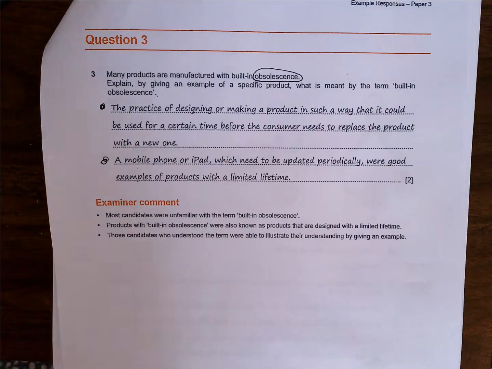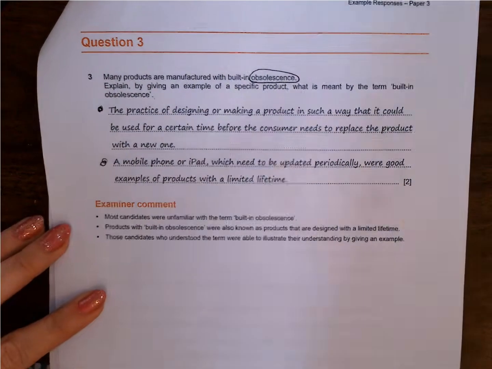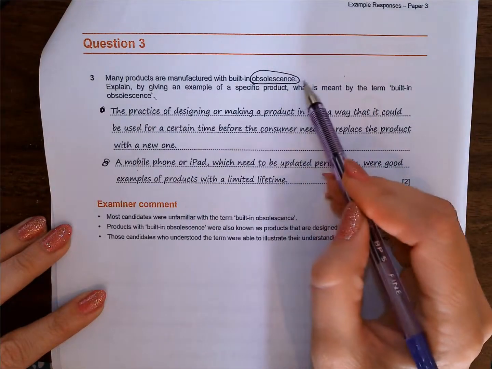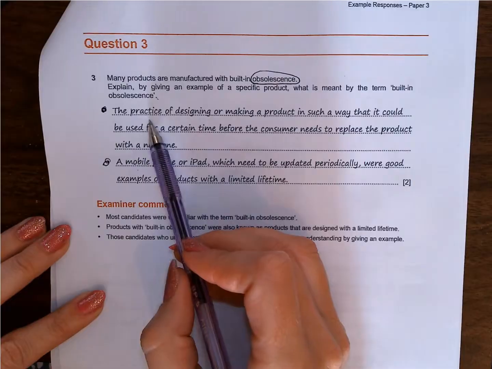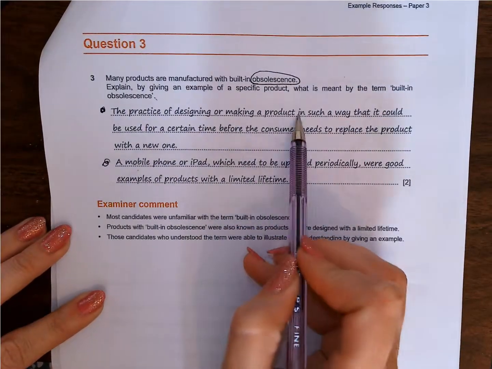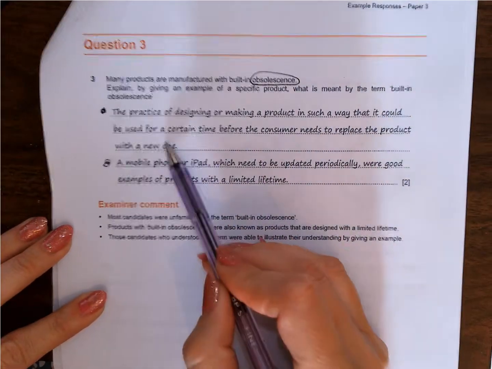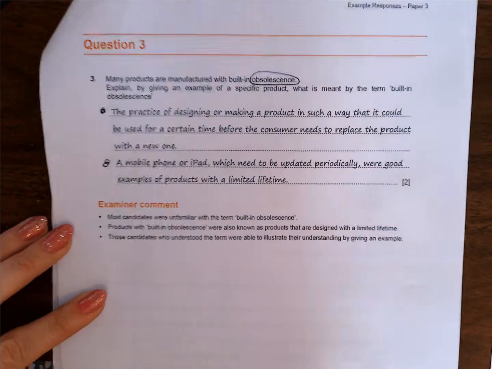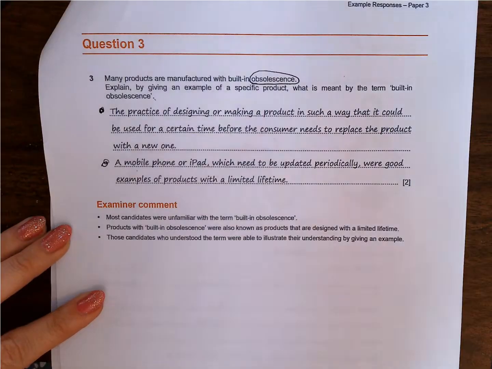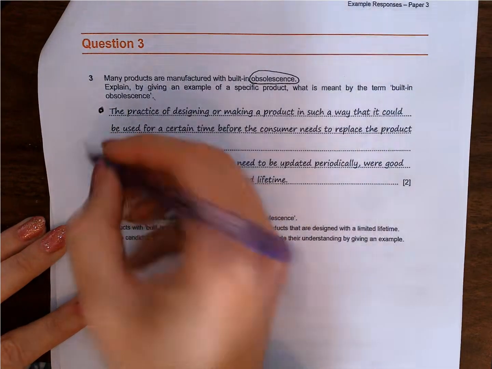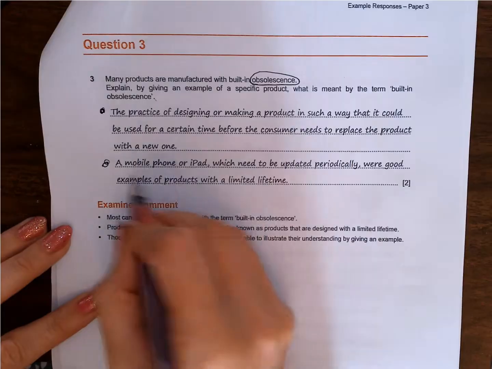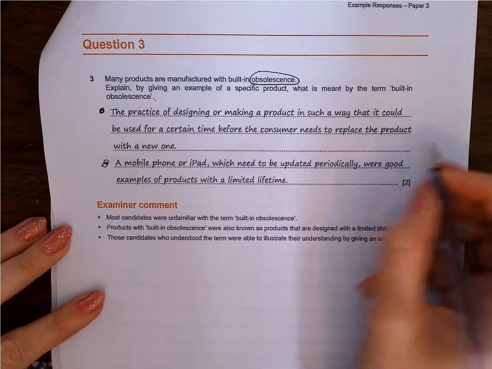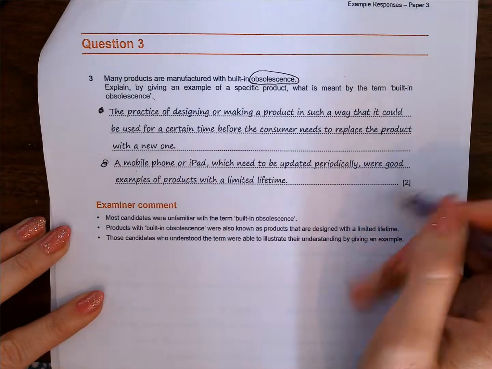So in this case, the word obsolescence means the practice of designing or making a product in such a way that it could be used for a certain time before the consumer needs to replace the product with a new one. So say for instance, this person gave an example. Obviously a mobile phone or an iPad, which needs to be updated periodically, were good examples of products with a limited lifetime.